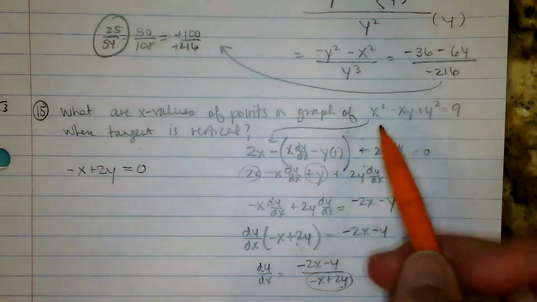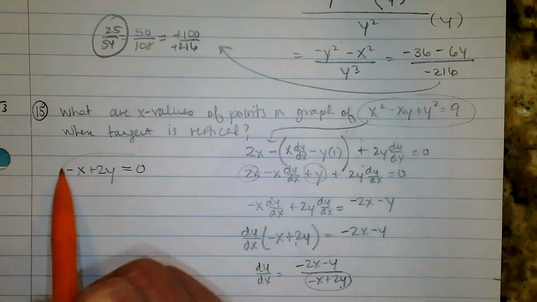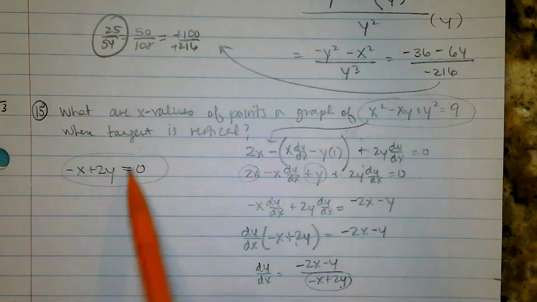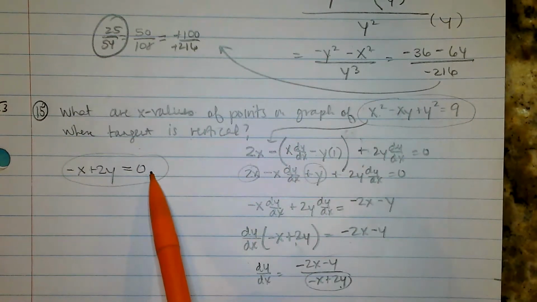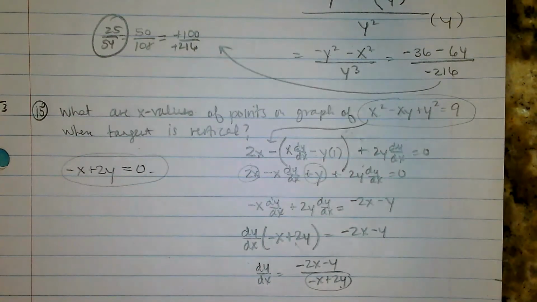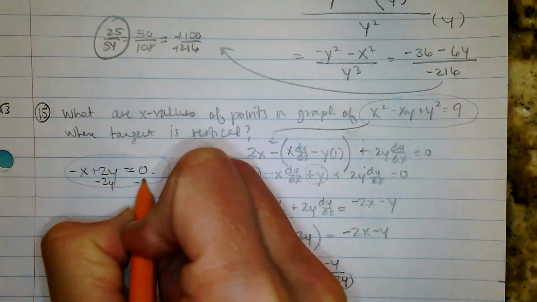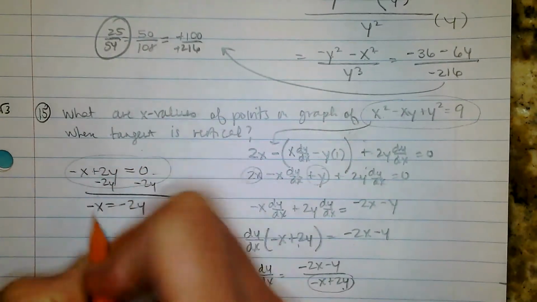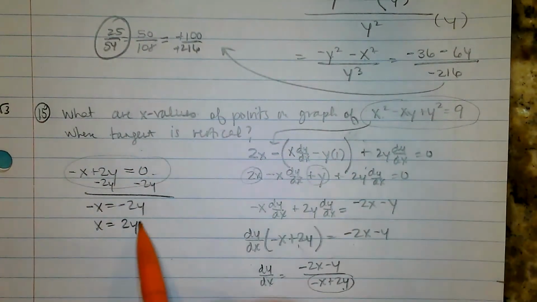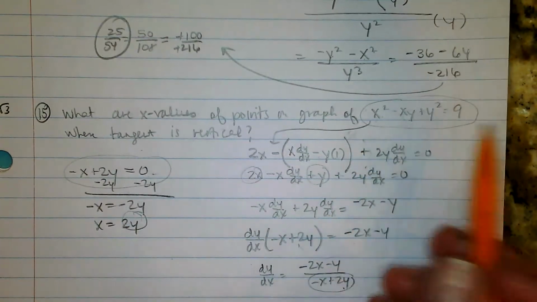Plus, this still needs to hold true. So we got a bit of a systems of equations situation here. I'm trying to think how I would solve that. Negative x plus 2y equals 0. I could solve this for x, so subtract 2y over. x equals 2y. If x equals 2y, go up here, take your x's and replace them with 2y.